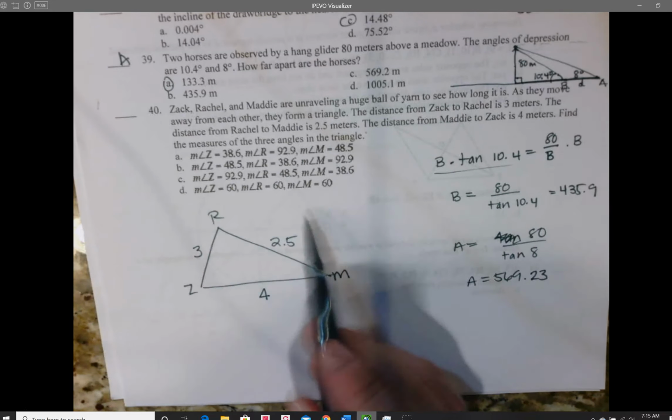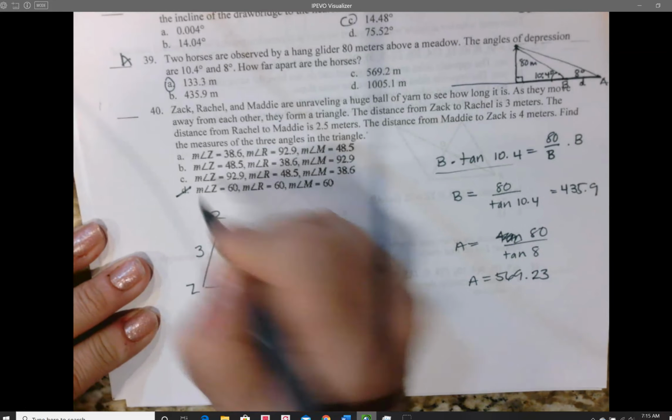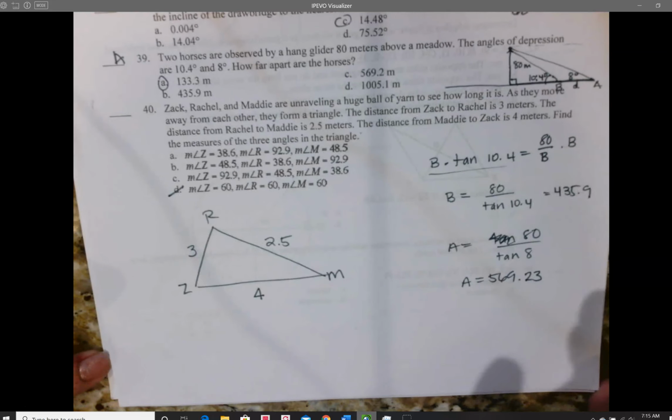So here we have, this is not a right triangle. So we have to use other laws of trigonometry to be able to figure out what some of the angles are. So we definitely do not have an equilateral triangle. And so I am going to pause this while I figure out whether or not to use the law of sines or the law of cosines for this one.